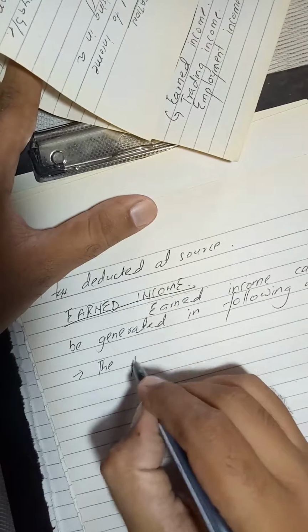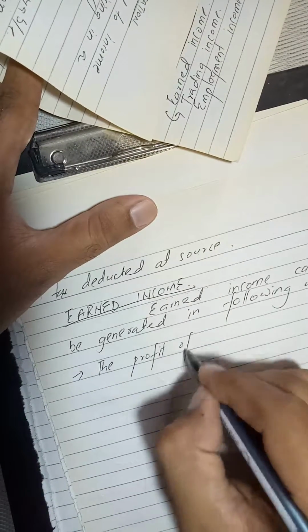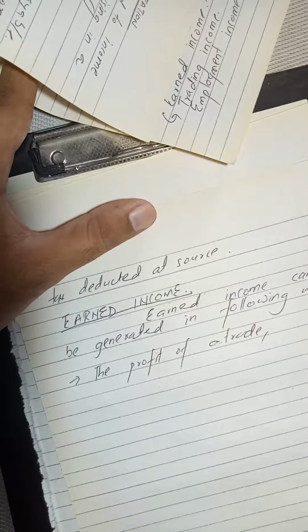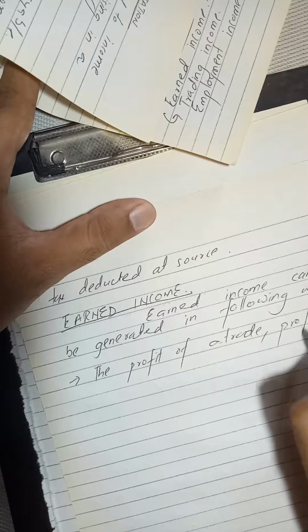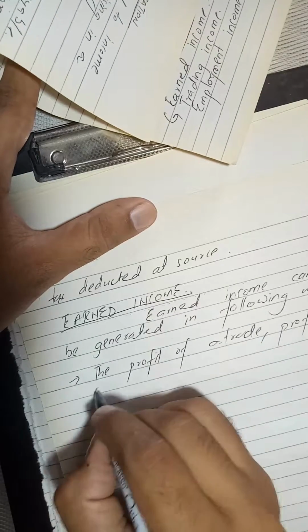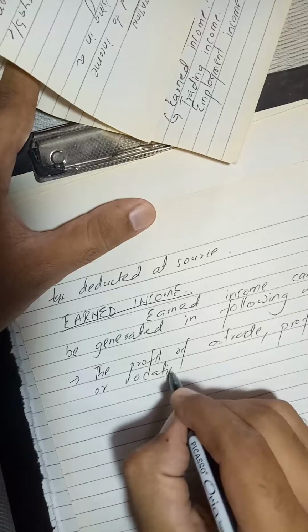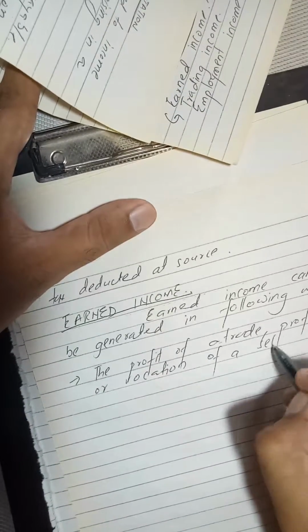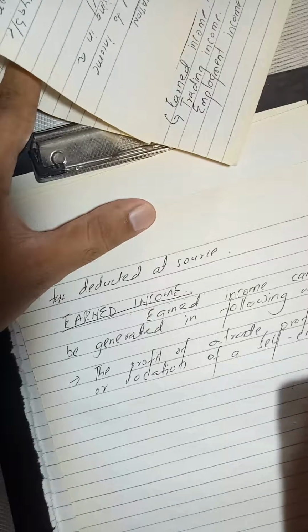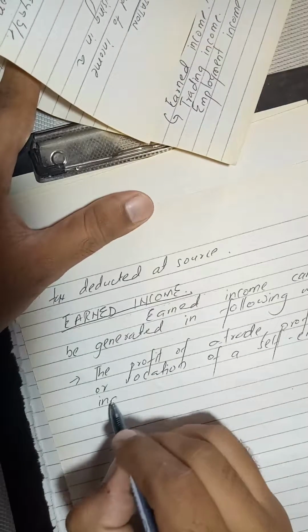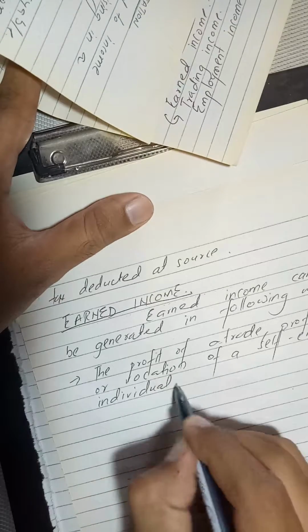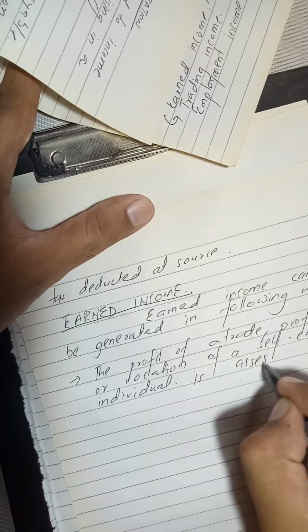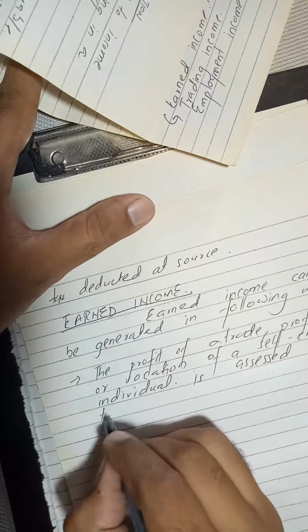The profit of a trade, profession or vocation of a self-employed individual is assessed as trading income.